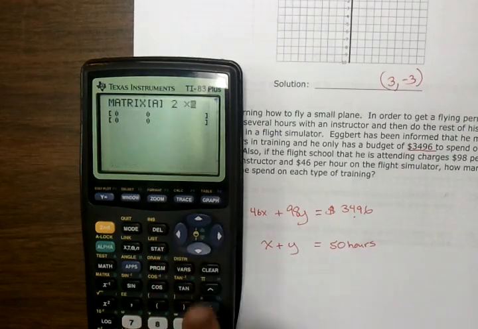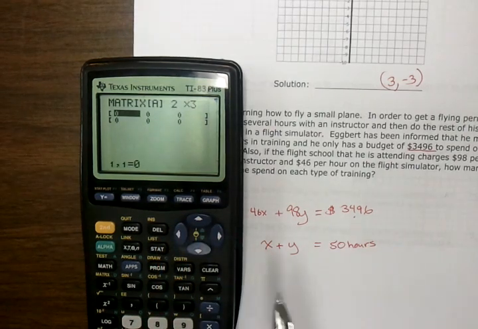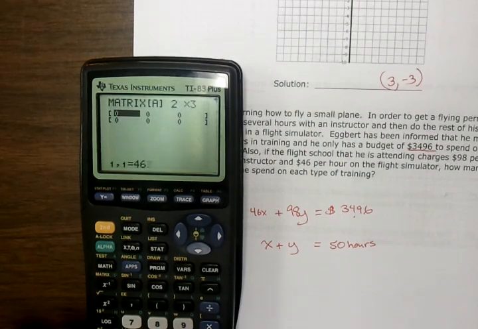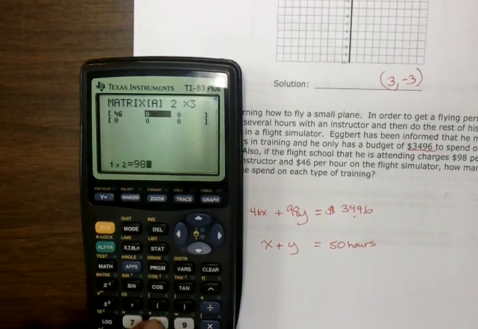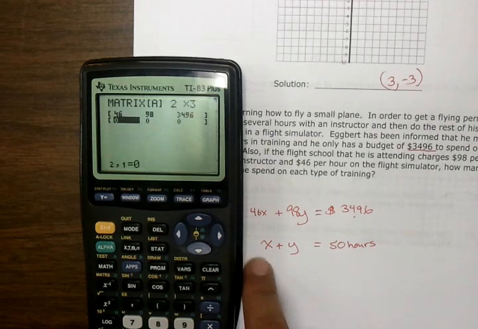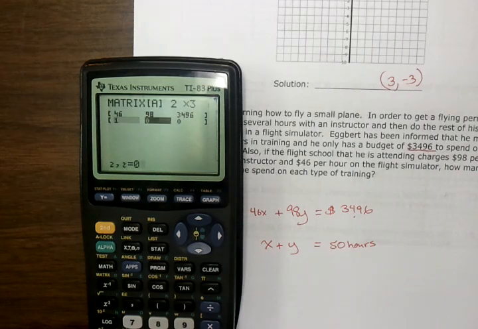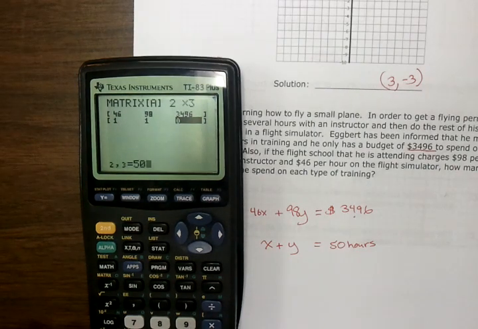Oh, I'm sorry, 2 by 3. And you type in the values. You type in just the numbers: 46, enter, 98, enter, 3496, enter. And then these are not present, but those are 1 and 1 and 50.